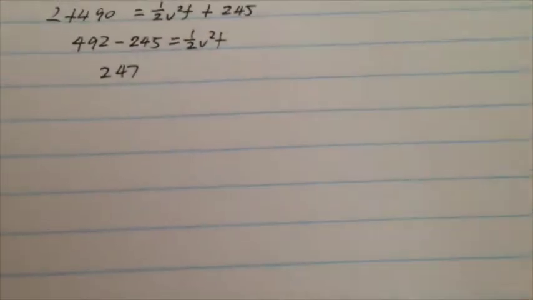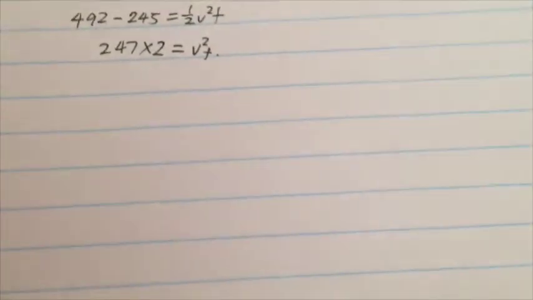Then 492 minus 245 equals 1/2 v squared final, and 492 minus 245 is equal to 247. We shift the 2 to the other side of the equation and it becomes a multiplication instead of a division. So 247 times 2 equals v squared final, and the product of the multiplication is 494. That equals v squared final.